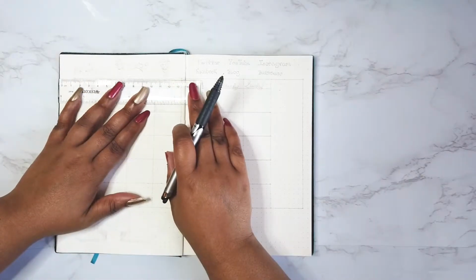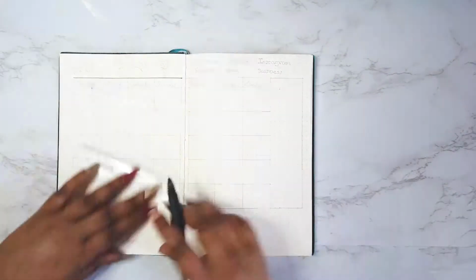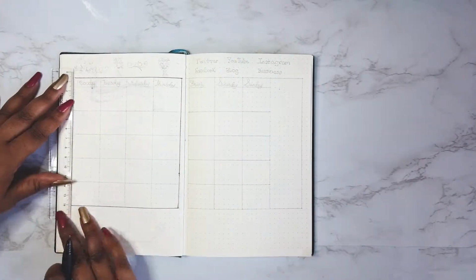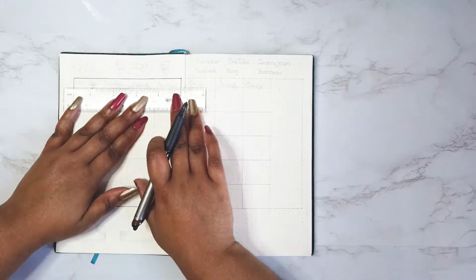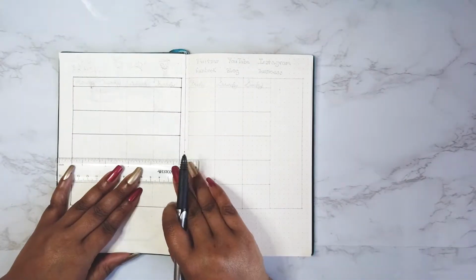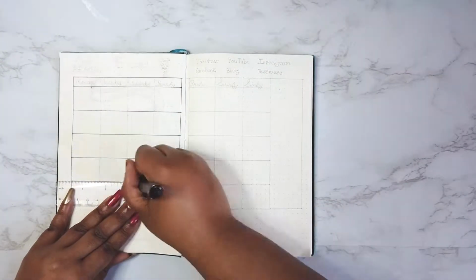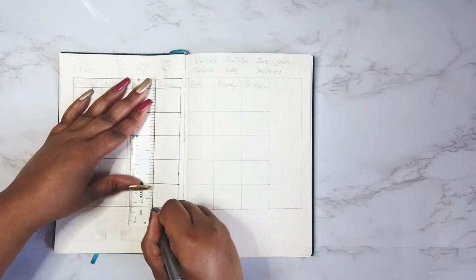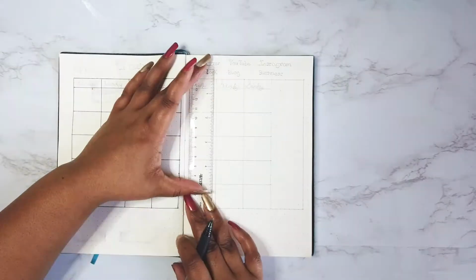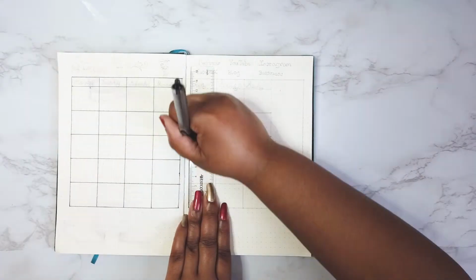So moving on to the next page, this page is actually my monthly calendar itself. And instead of doing all of it in a line, I decided to do it in a calendar format, I guess. I mean, obviously. And so this will be an interesting thing to see what I do.